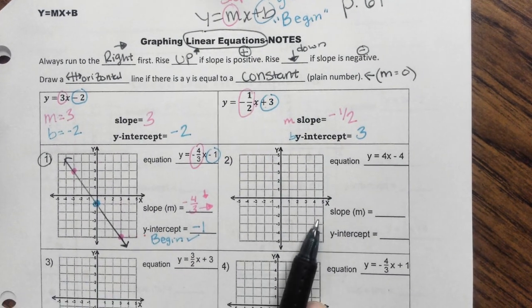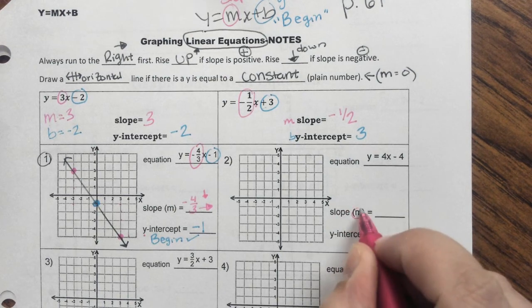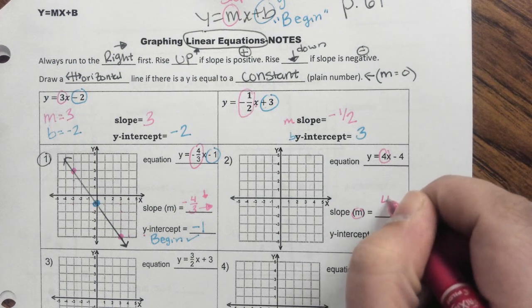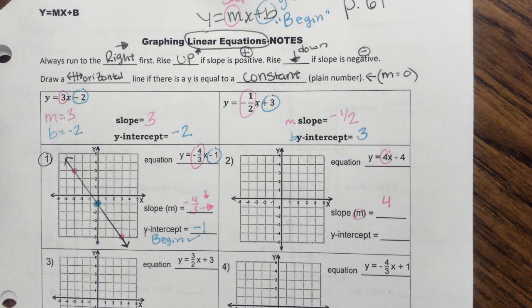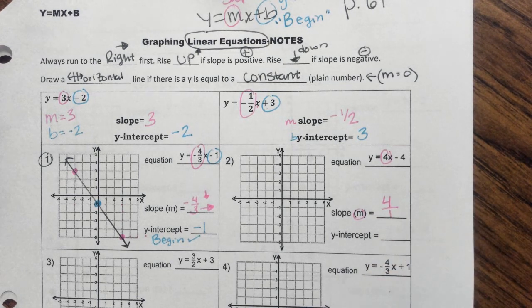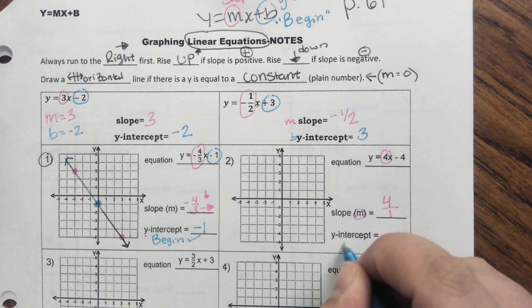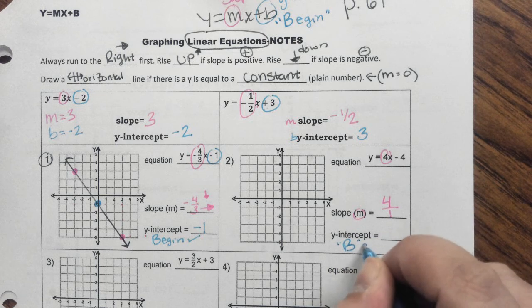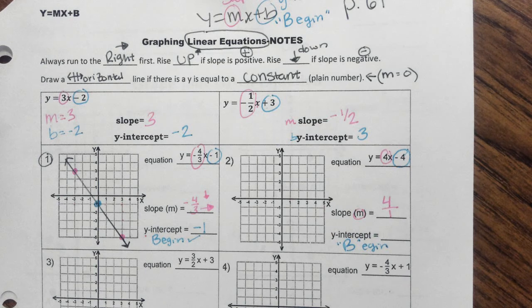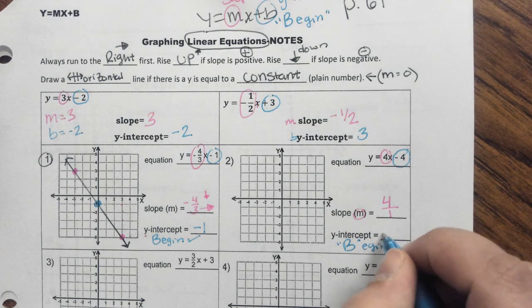Looking at example number 2, the slope, or m, that's the number in front of x, is 4. Remember, we need this to look like a fraction so I know what rise and run is. Whole numbers have a denominator of 1. The y-intercept is where we begin. It's your b value. You're going to include the sign in front of it. That has a y-intercept of -2.